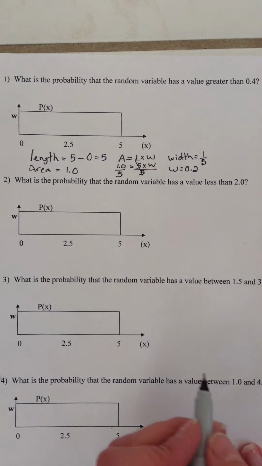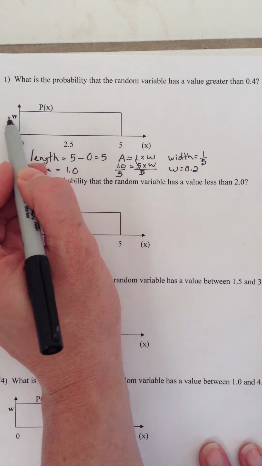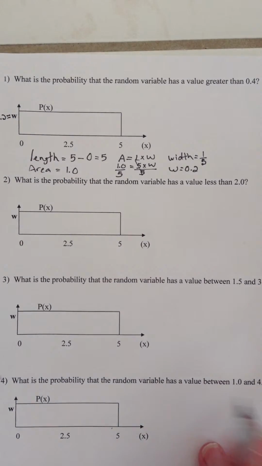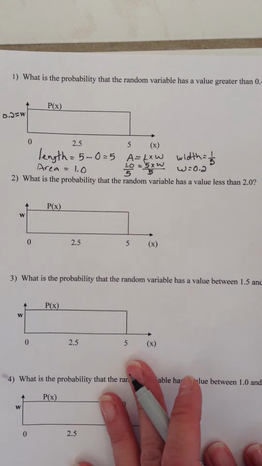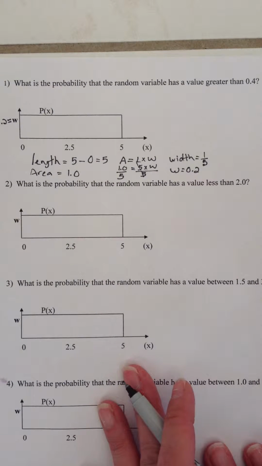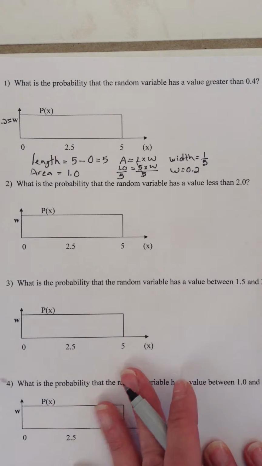That width is going to be consistent for every problem with this particular section because we're working with the same information all the way through. Now for the actual problem 1, it says that the probability that we're looking for is a random variable that has a value greater than 0.4.